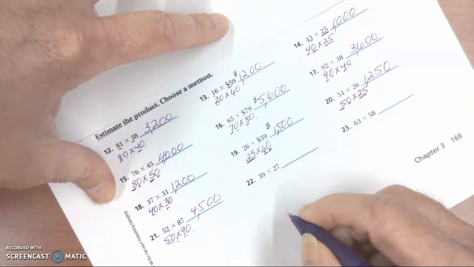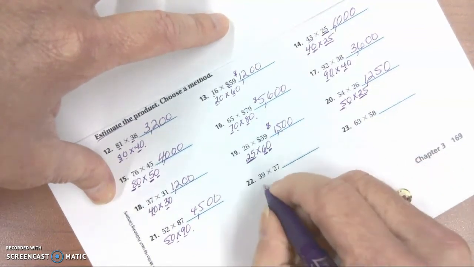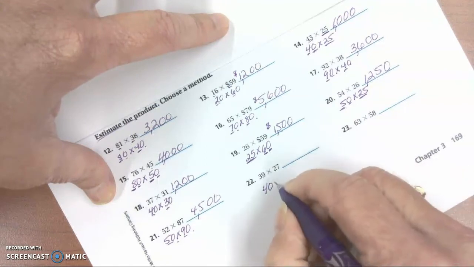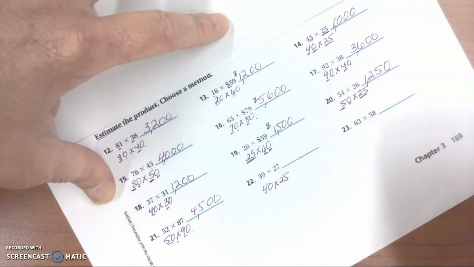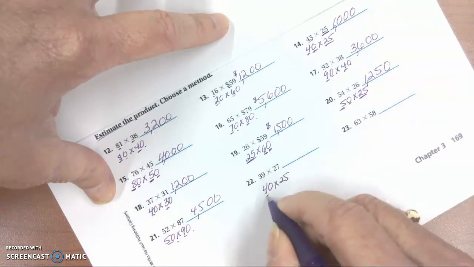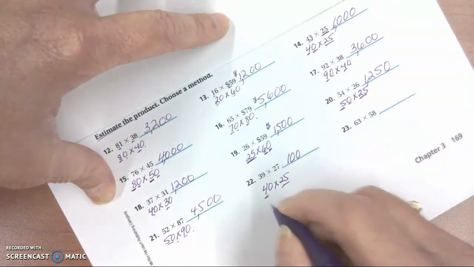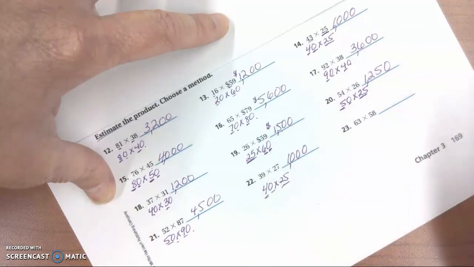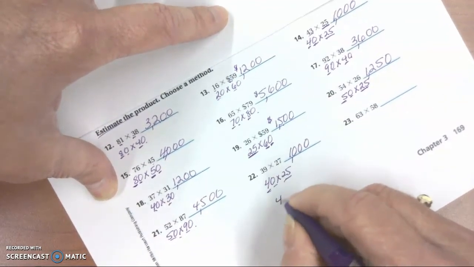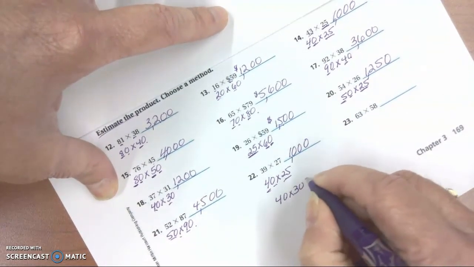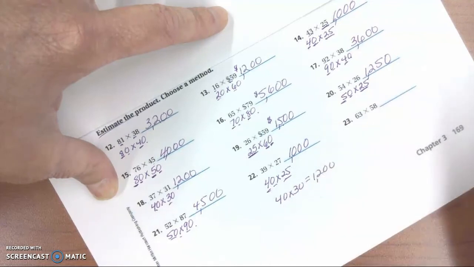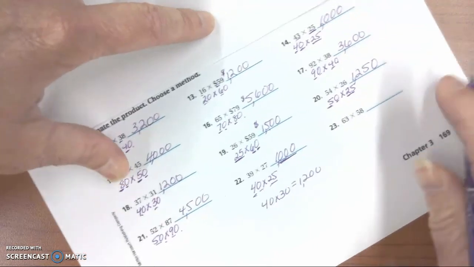39 times 27, you can do this any way you like. I'm going to use 40 and the compatible number of 25. It's easy for me to operate with 25s. So 4 times 25 is 100, because that's 4 quarters is $1, and annex 1 zero. That gives me a closer estimate than if I say 40 times 30, which would be 1,200. My estimate's closer with using the compatible number.